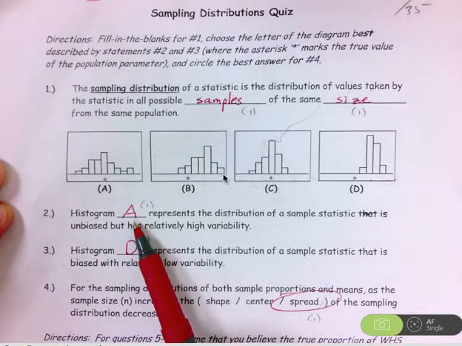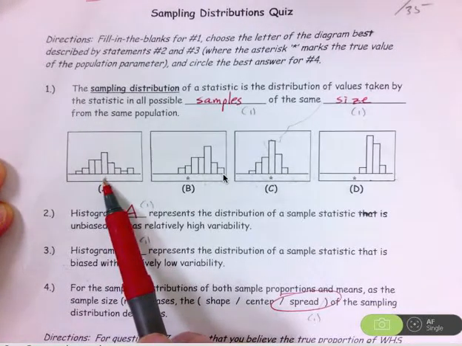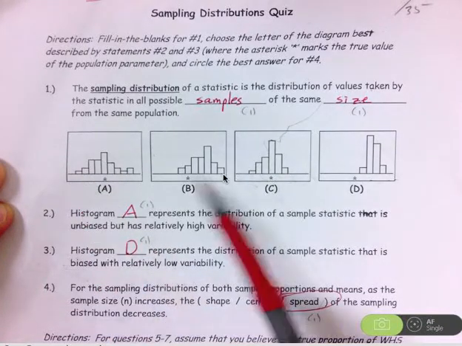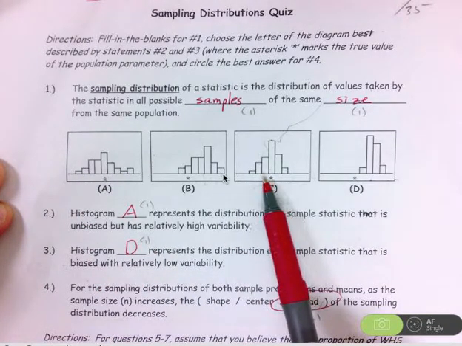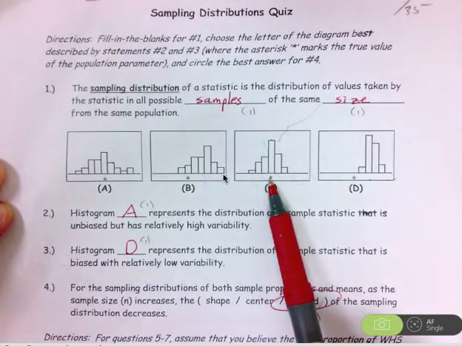Number two is A. Histogram A represents a distribution where the statistic is unbiased, so the true value is actually in the center, but there's relatively high variability. Notice C is also unbiased, but there is less variability around the true value.